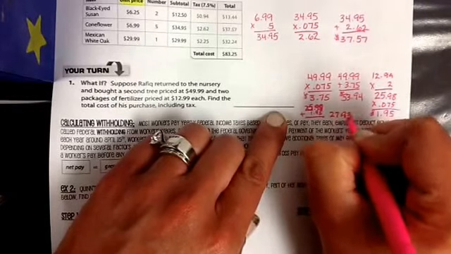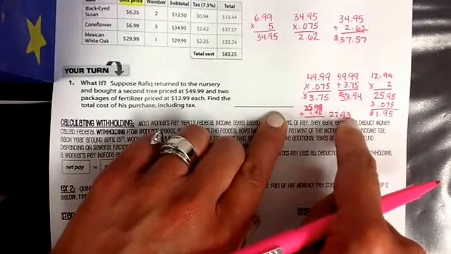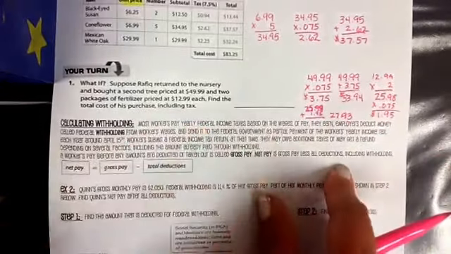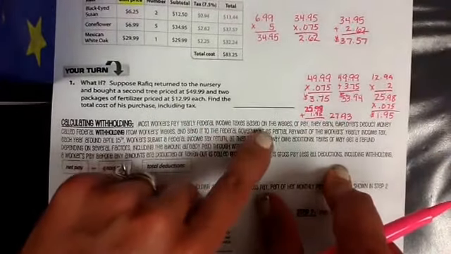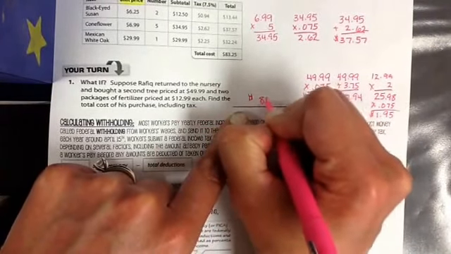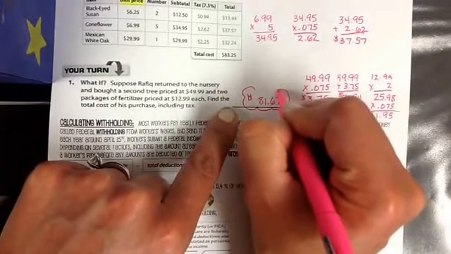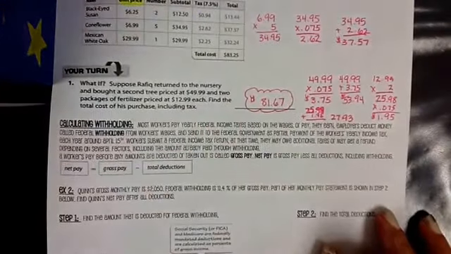I'm running out of room. $27.93. Now we have to add the $27.93 to our $53.94. You could do that in your calculator as well. And your total ends up being $81.67. And this should be the same total you arrived at when you tried this yourself.